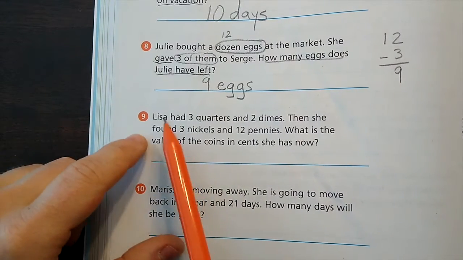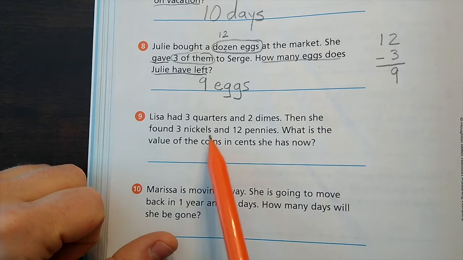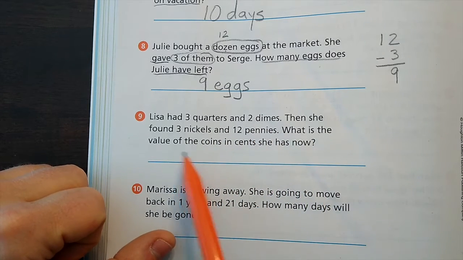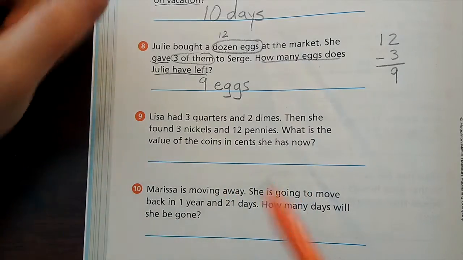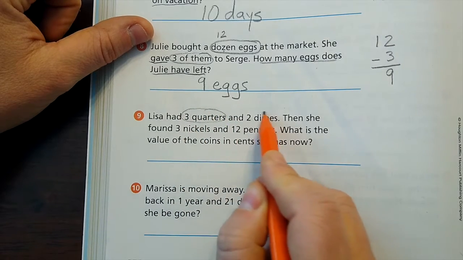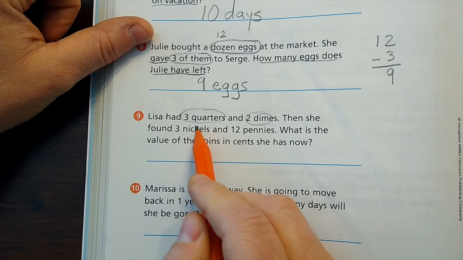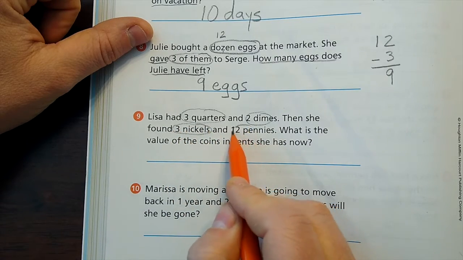On this one, it says Lisa had 3 quarters and 2 dimes. Then she found 3 nickels and 12 pennies. What is the value of the coins in cents she has now? Let's go find our information. We have 3 quarters, 2 dimes, and 3 nickels, 12 pennies.